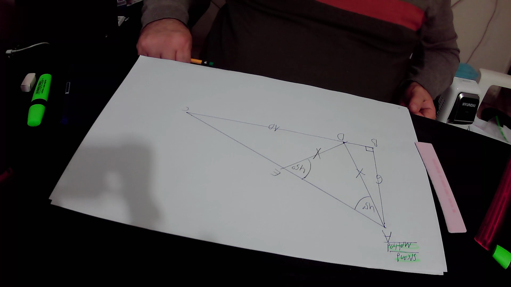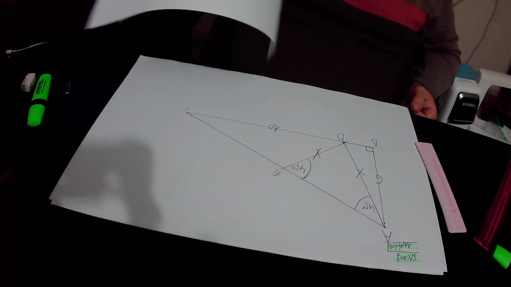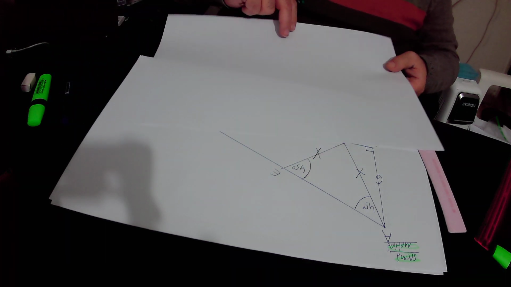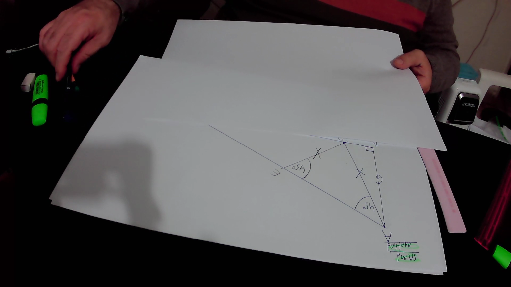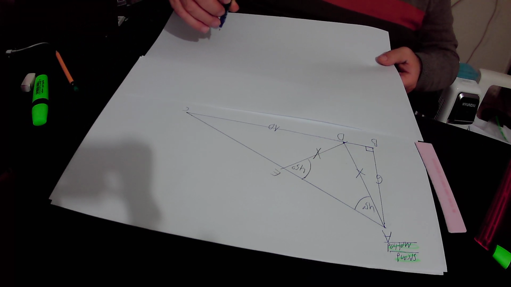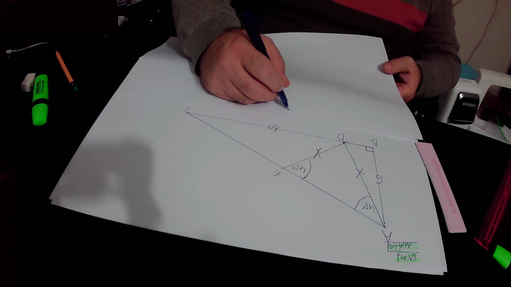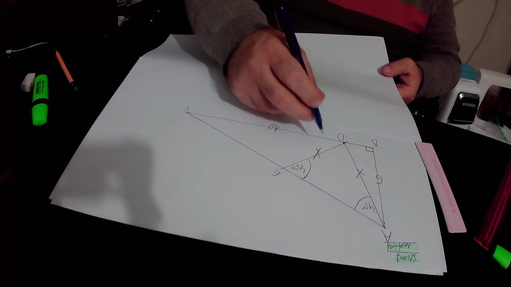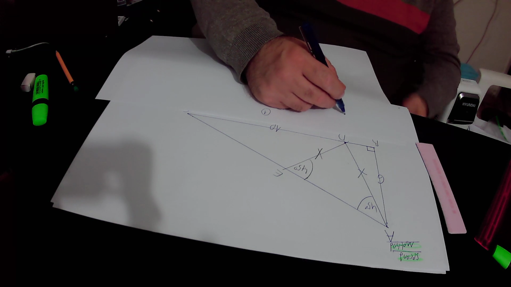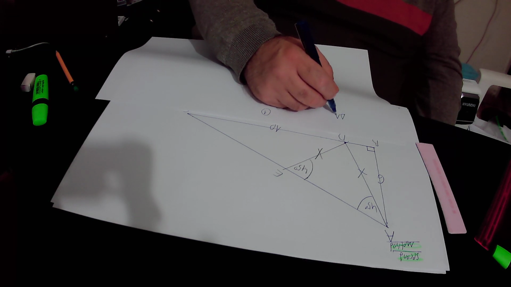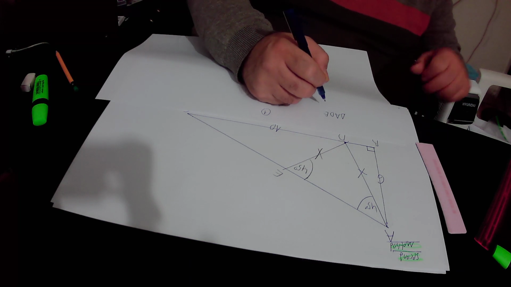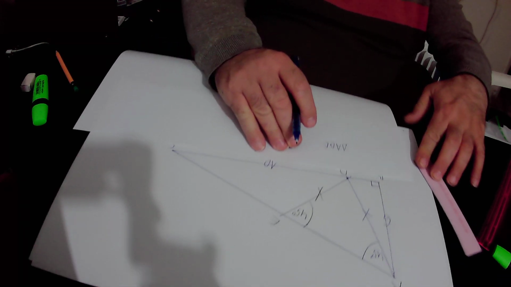Here we know that the sum of the angles in any triangle is equal to 180 degrees. So if we focus on triangle ADE, the sum of the angles must be equal to 180 degrees.